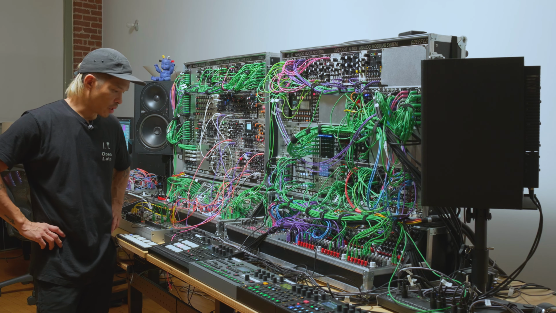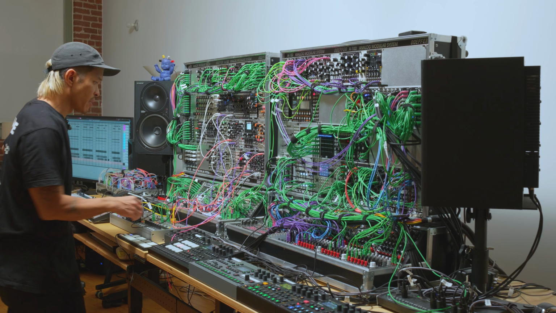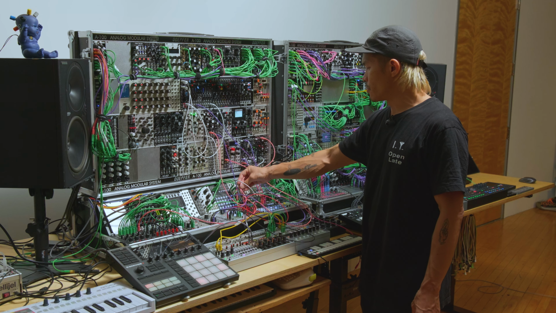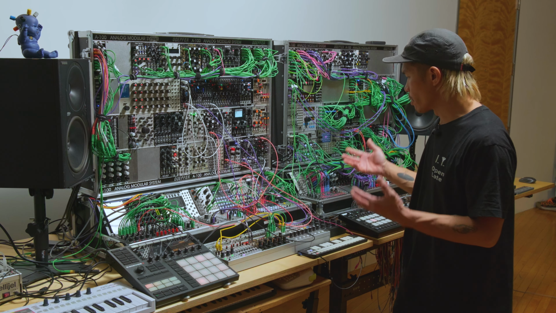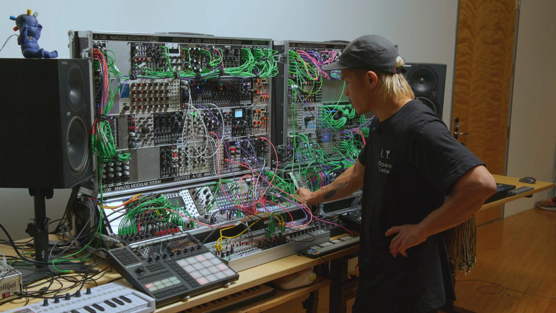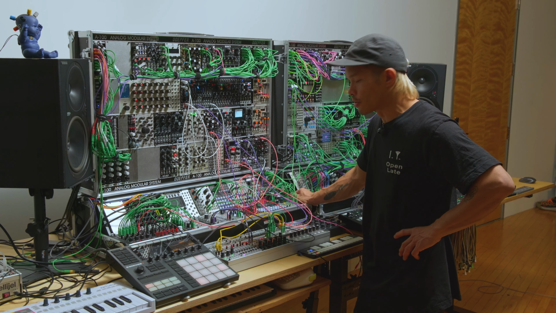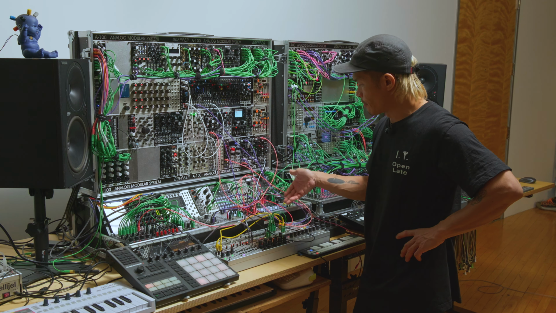Okay, let's quickly break down what's going on inside of this patch. One thing that I really love doing in Eurorack that's kind of hard to do in Ableton is using two sequencers for two different tasks. In the case of this arpeggio that I'm going to unmute in a second, we have the Acid Rain Constellation, which is a Euclidean sequencer, basically playing the gates, and then the pitches are coming from the Qubit Octone.